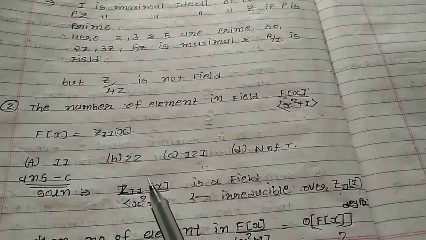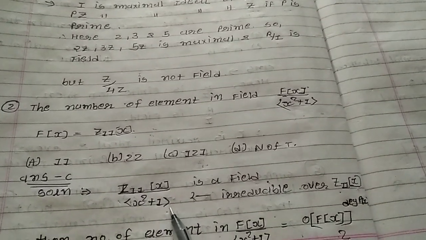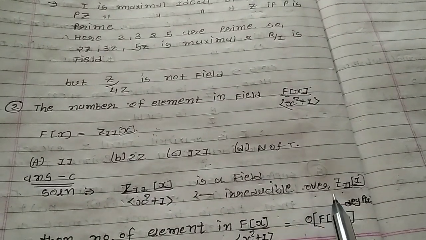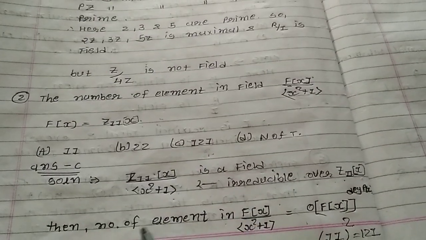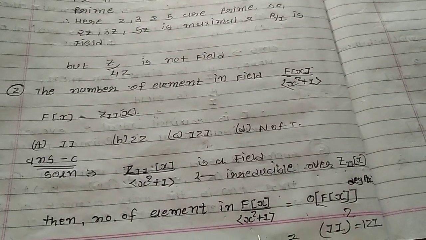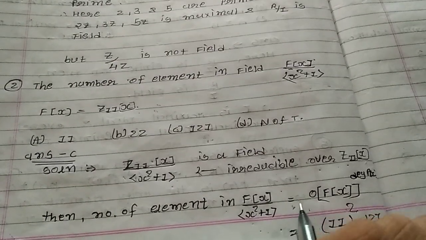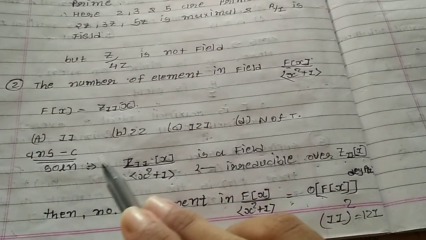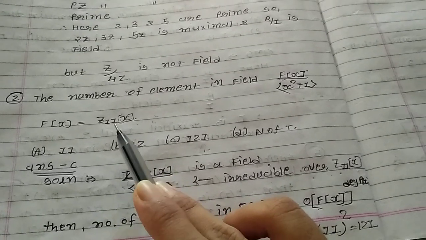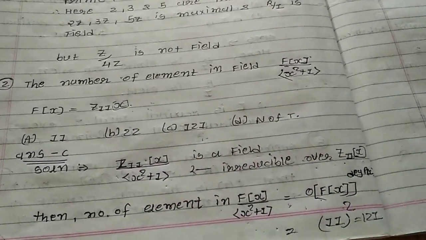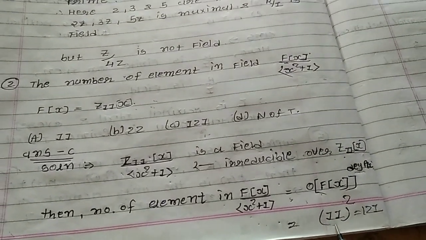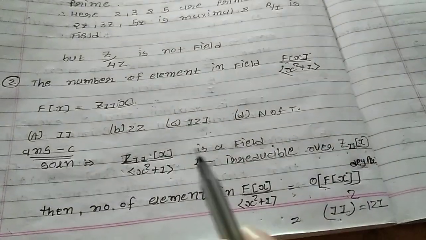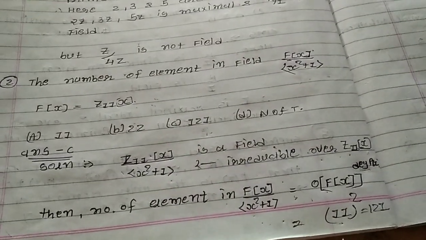Z11[x] upon x square plus 1. Here Z11 is a field and x square plus 1 is irreducible over Z11, right? So the number of elements in F[x] upon x square plus 1 is equal to the order of F to the power of the degree of p(x). That means order of Z11 is 11, and the degree of p(x), that means x square plus 1, is 2. So 11 square is equal to 121, right?